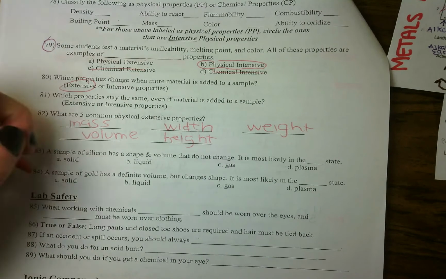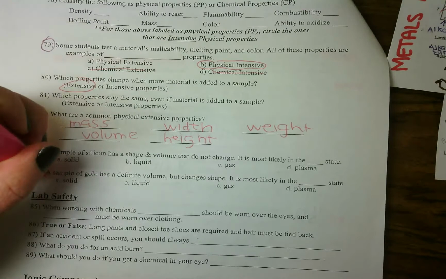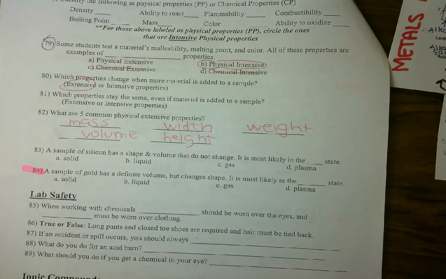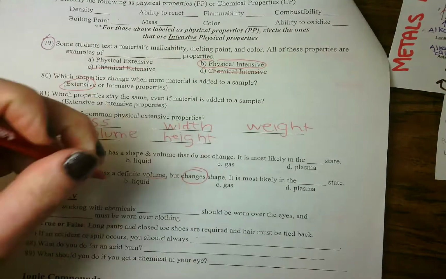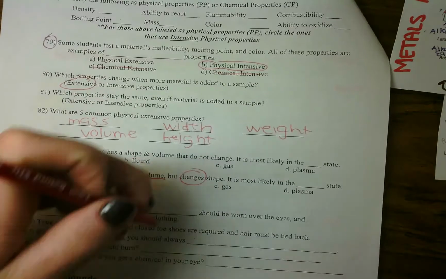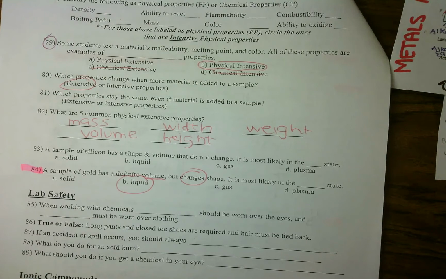So I'm going to do number 84. It says a sample of gold has a definite volume but changes shape. It is most likely in, so if it has a definite volume but changes shape, that would be a liquid. For that, I want you to think about like a milk container. So you know how they sometimes come in those like cylindrical gallons or more of the rectangular shapes. It's still a gallon, right? So it can change shape but has a definite volume.